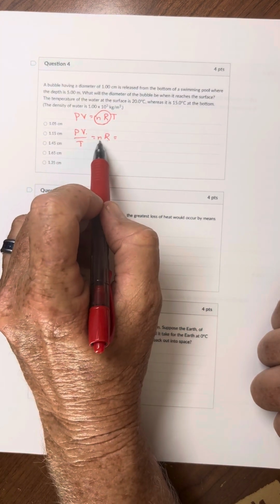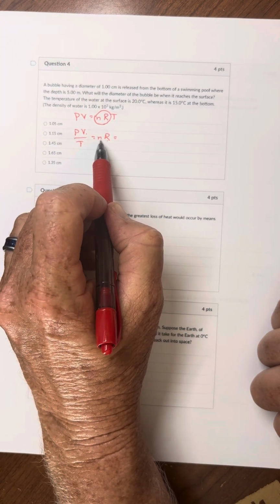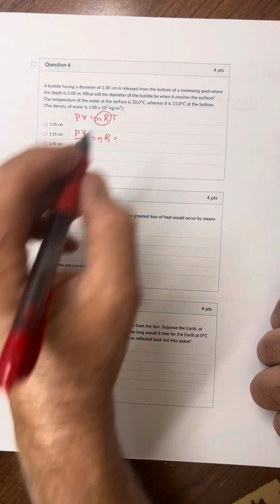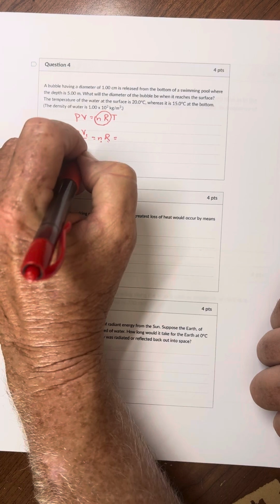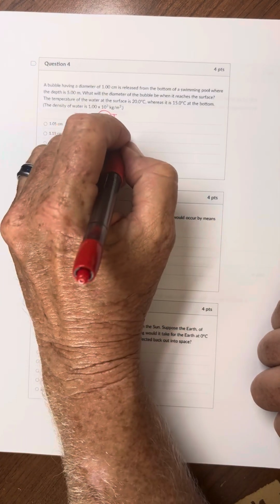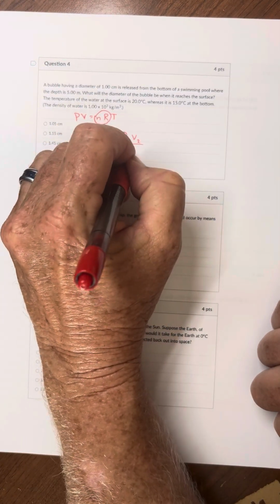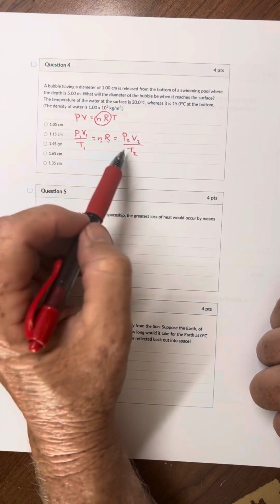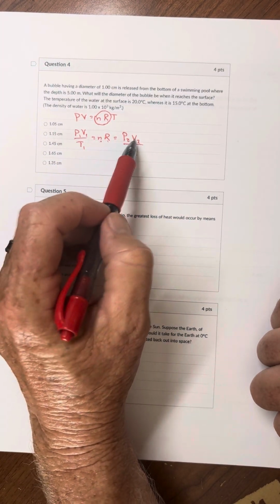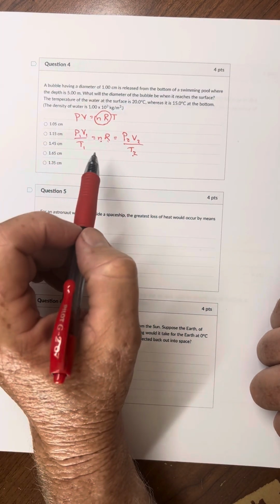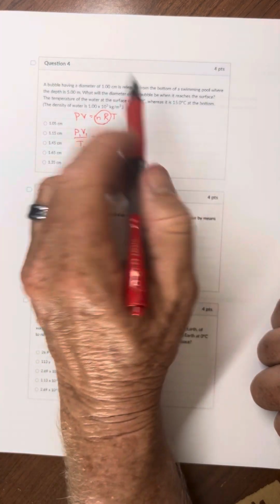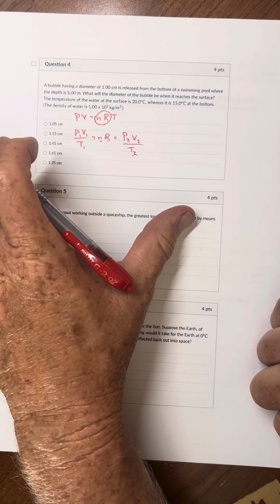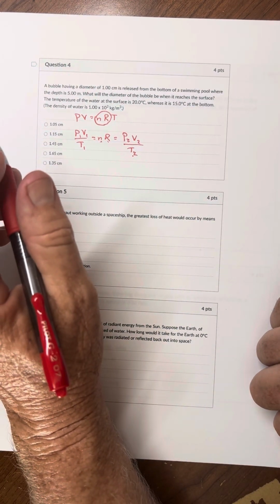But it's not going to change its number of molecules. And for that matter, R is a constant. It doesn't change. So I'll call this number 1 down at the bottom, and at the top, let's call these all number 2. And so it goes out to the top. It's got new pressure, it's got new temperature, and it's going to have a new volume. And that's what the question is asking. Well, it's actually asking for the diameter of it. So we'll just do maybe the volume part of this first.